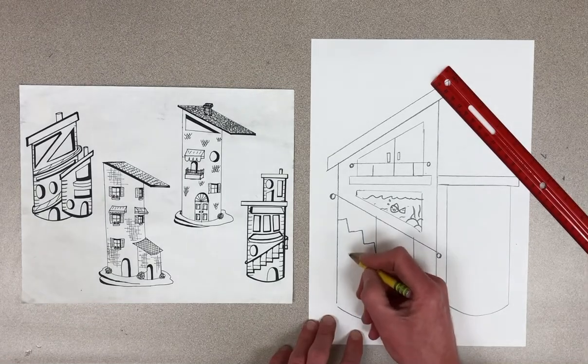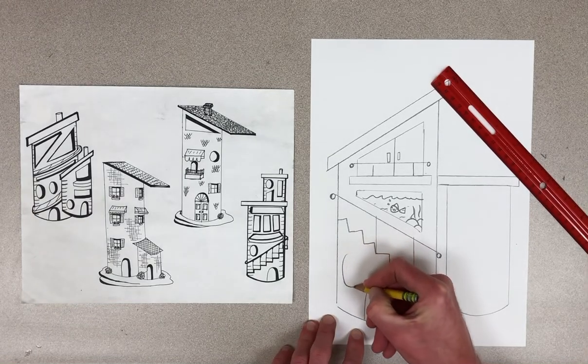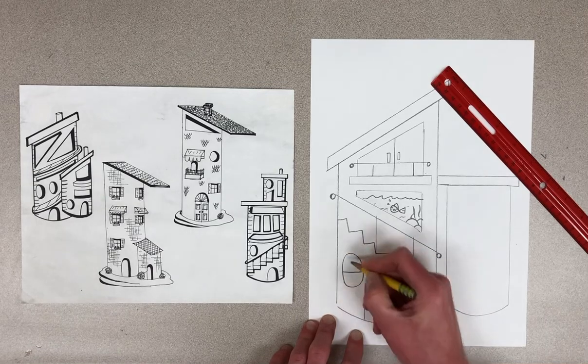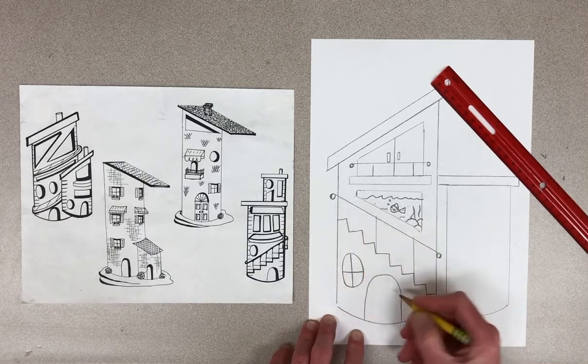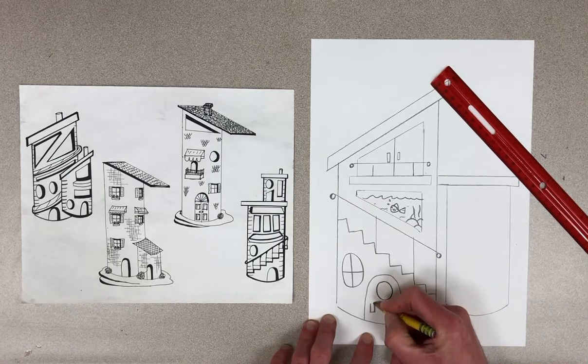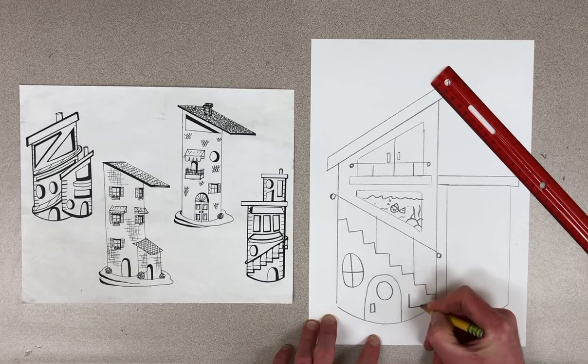I think some circular windows are always fun to do. I'm gonna do an oval shape. And if you wanna have some of your windows cross each other, you can. Looks like my door needs a window and maybe a door handle or a doorknob. Maybe this would be a good space for a rectangle window as I get closer to the ground.